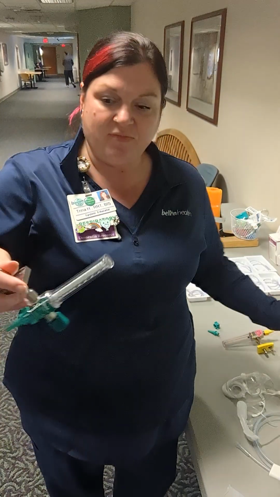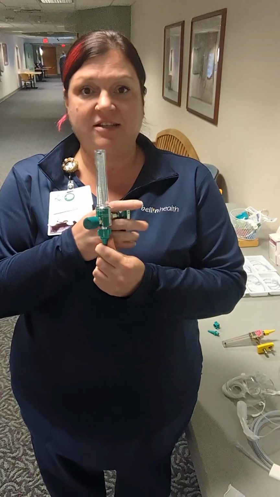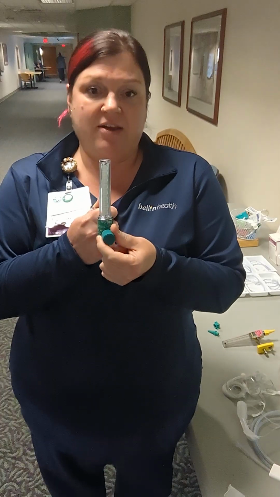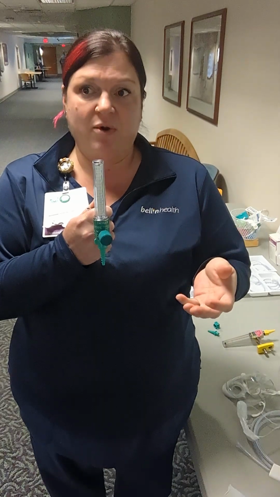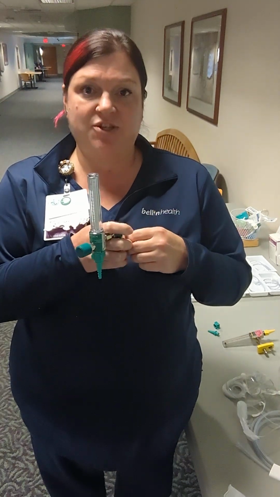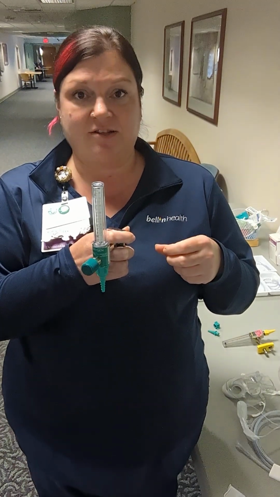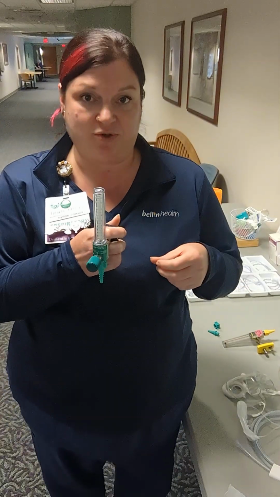Whereas if I'm using this gas, so this is oxygen, every time I open up the valve, we get more and more flow. With more flow of oxygen comes higher concentration of FiO2.